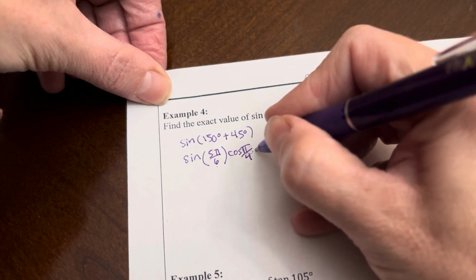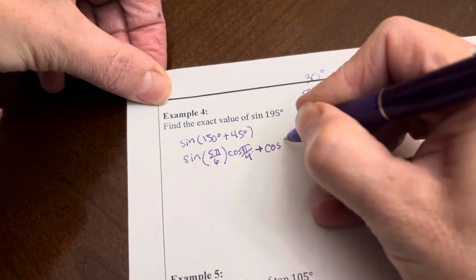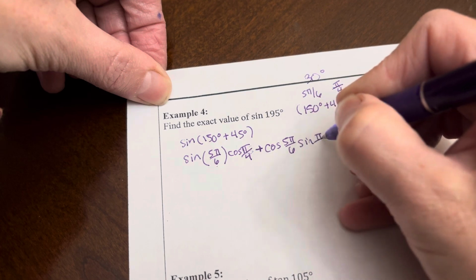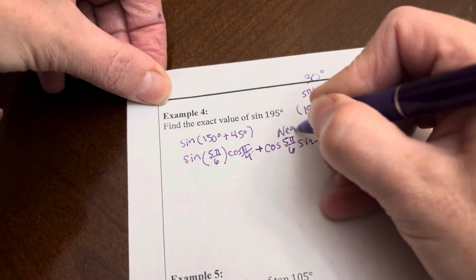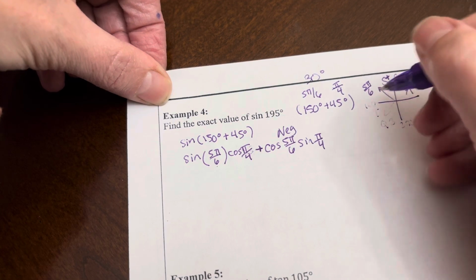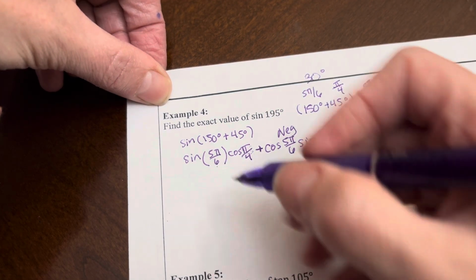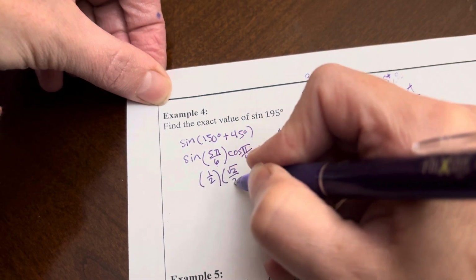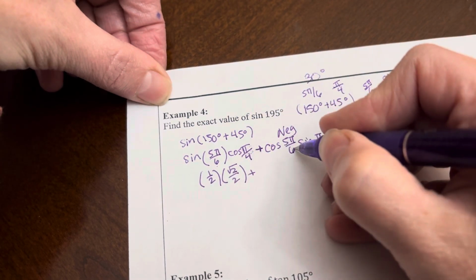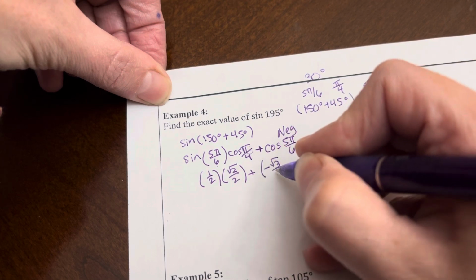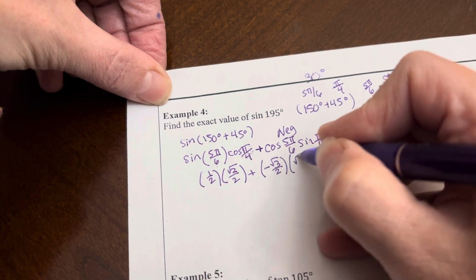You want to keep the sign the same. Then you're going to do cosine of 5 pi over 6, and then sine of pi over 4. But again, this is going to be negative, because 5 pi over 6 is sitting in quadrant 2, where only sine is positive. This is in the 30 family, so this is going to be a 1/2, and then pi over 4 is rad 2 over 2, plus this one's going to be radical 3 over 2, but make sure it's negative, negative rad 3 over 2, and then rad 2 over 2.